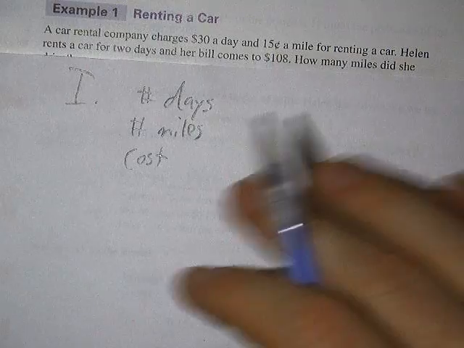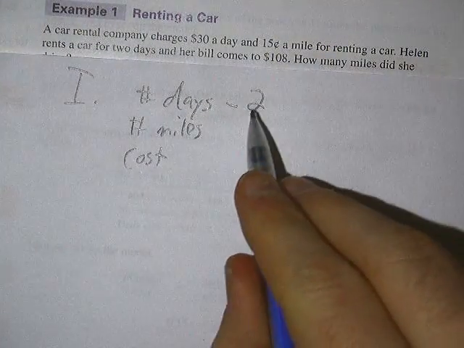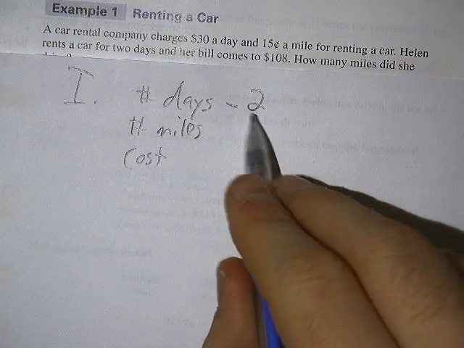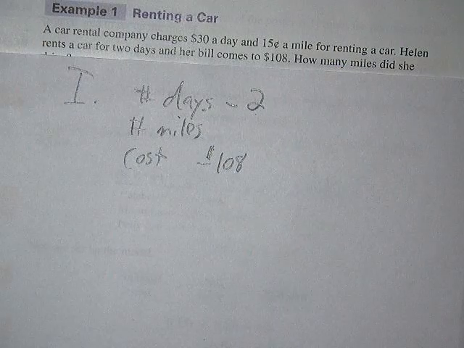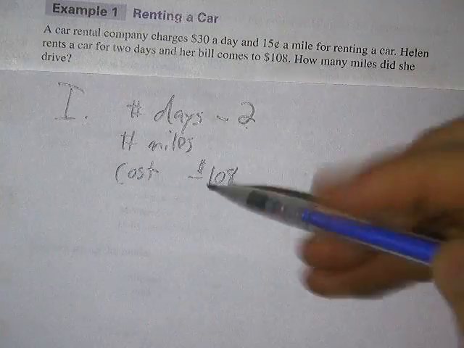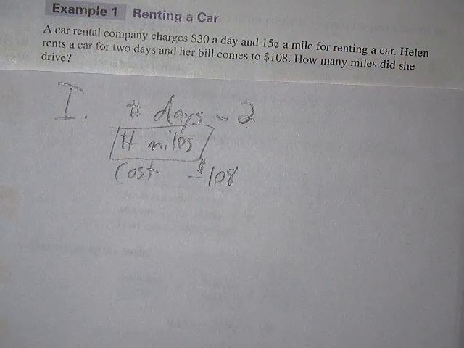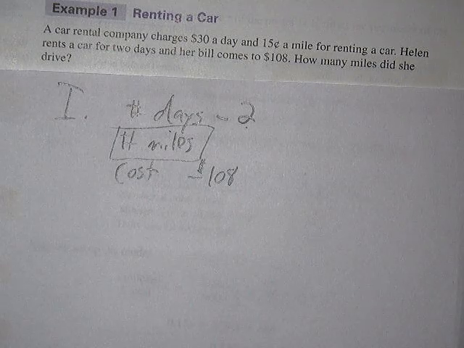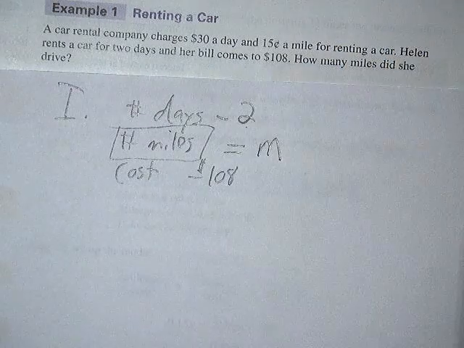All right, let's go ahead and read on and see if we can find another one. Let's see, Helen rents a car for 2 days. Well, all of a sudden that's not an unknown anymore. That's defined. That's going to be 2. Her bill comes out to $108, so that's $108. That's not unknown anymore. Continue on. How many miles did you drive? The only unknown there is miles.